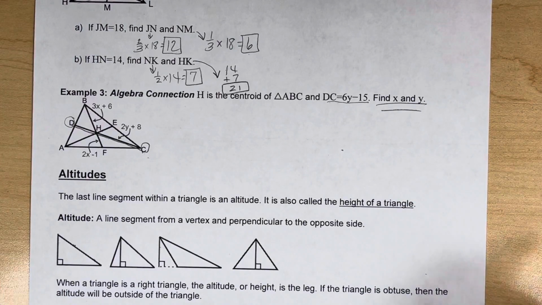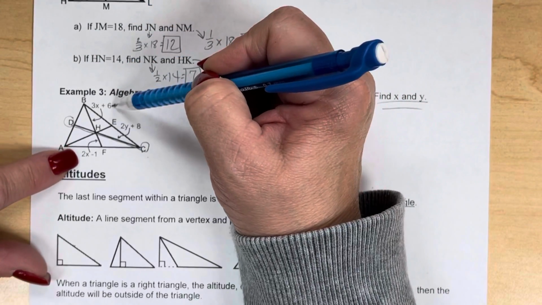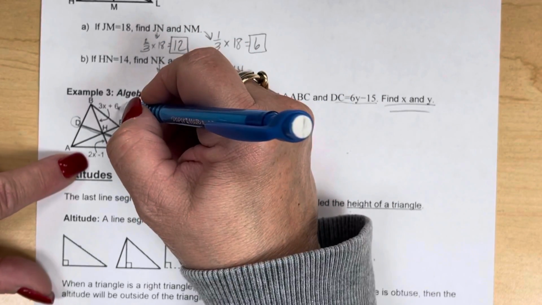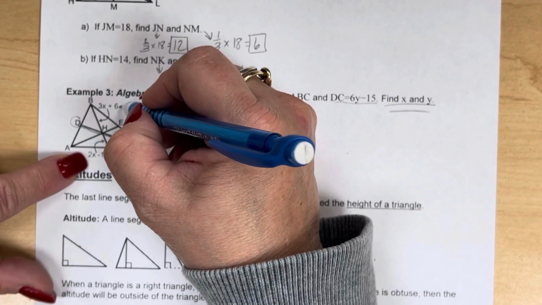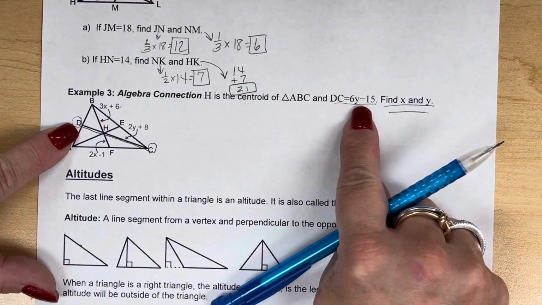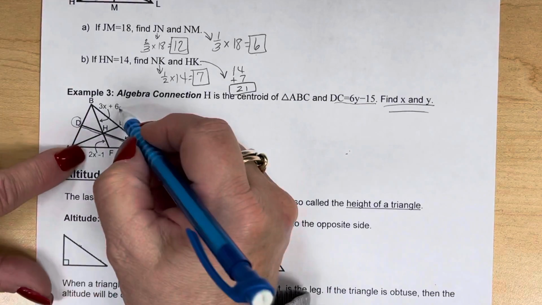So now you just need to take a look at this. Okay, if I'm solving for x, these are the two equations that have to do with that. So you need to take a look at that and say, okay, well, how do these two pieces relate to each other, first of all? Okay, do I even need to know what DC is? DC has a Y in it. Okay, well, I'm not looking at Y right now. I'm looking at the X.